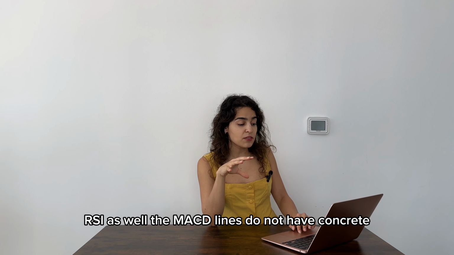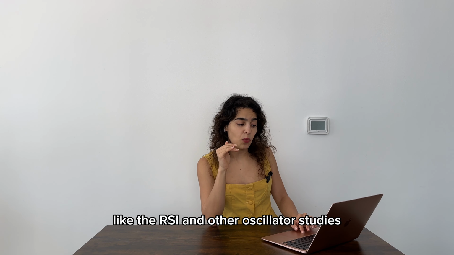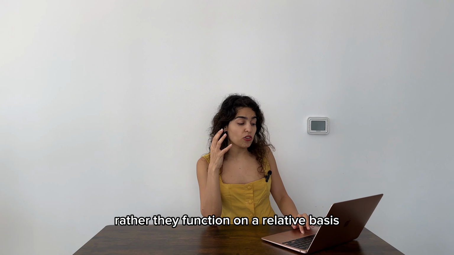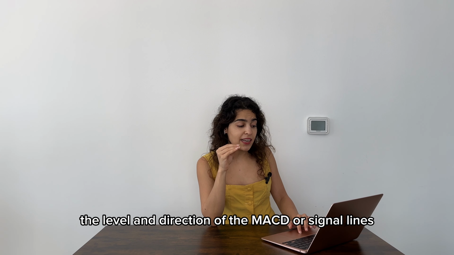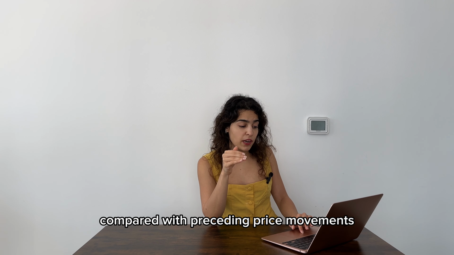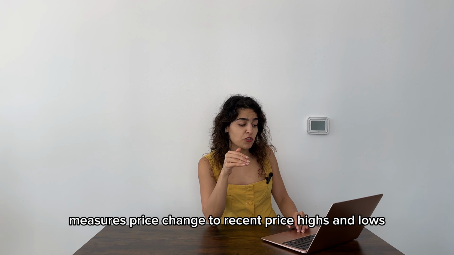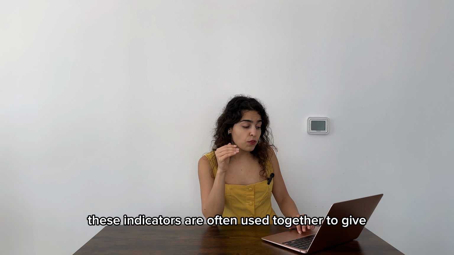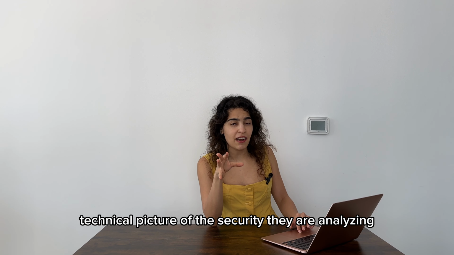Now, there is a differentiation between MACD and RSI as well. The MACD lines do not have concrete overbought and oversold levels like the RSI and other oscillator studies. Rather, they function on a relative basis. An investor or trader should focus on the level and direction of the MACD or signal lines compared with preceding price movements in the security. MACD measures the relationship between two EMAs, while RSI measures price change relative to recent price highs and lows. These indicators are often used together to give analysts a more complete technical picture of the security they are analyzing.